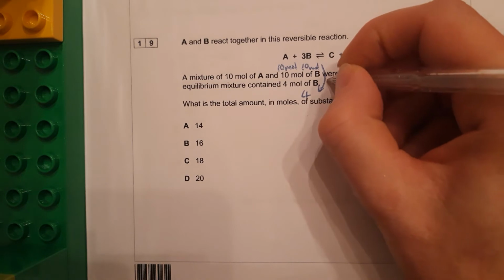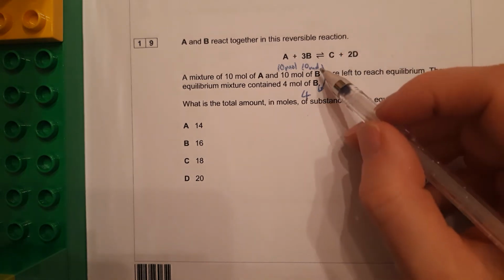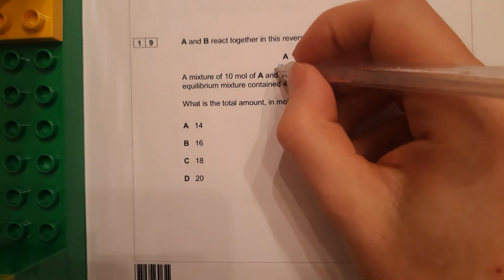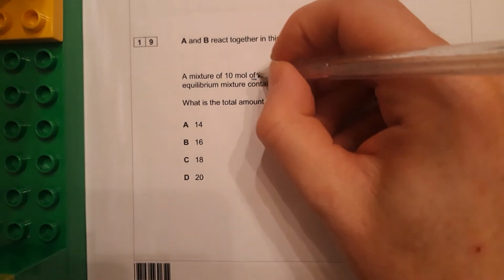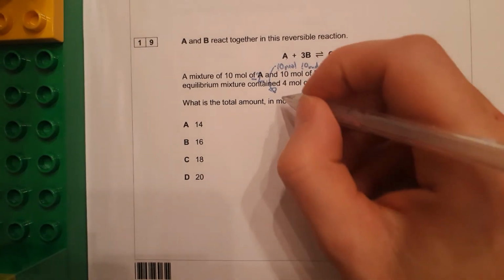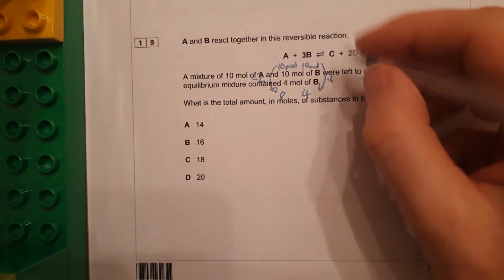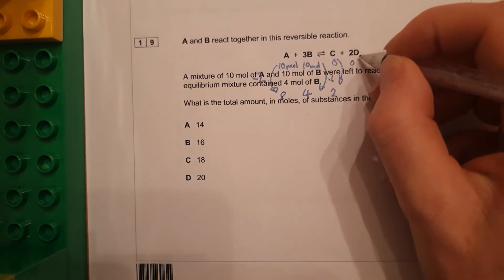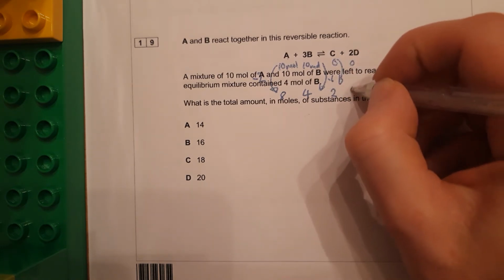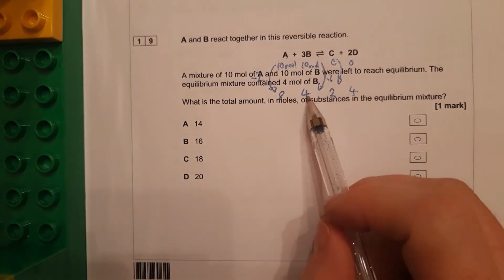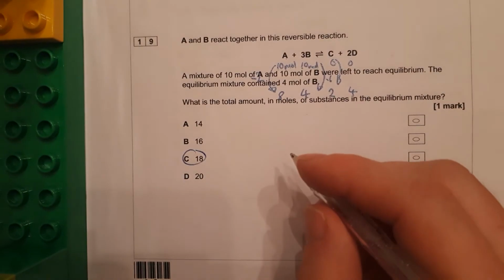All right then, so that's gone down by 6. I'm thinking on the spot here and I'm trying to do it quickly. This will go down by 2 because there's a 3-to-1 ratio. So this will go down to 8. This will go up by 2 to 2, 0 and 0. This will go up by 4. 8 plus 4 plus 2 plus 4, 6, 10, 18, C. I'm doing all right, yeah, nice.